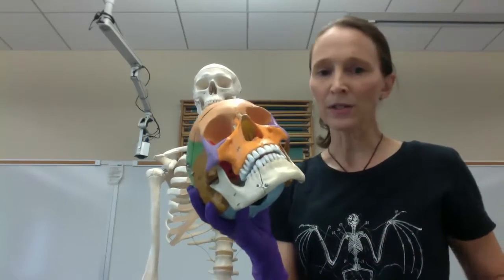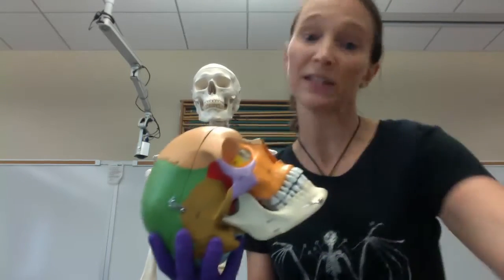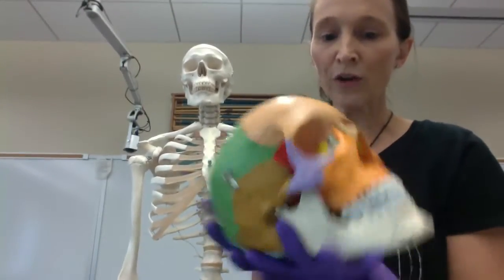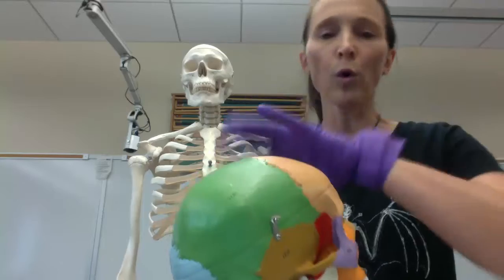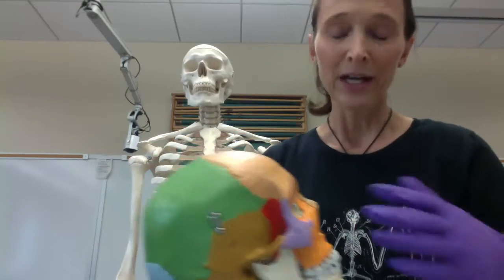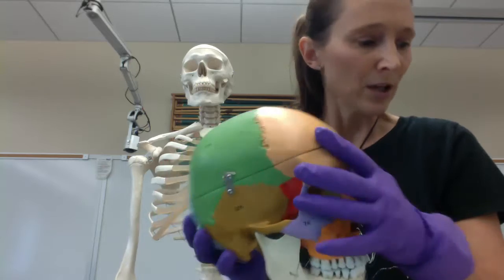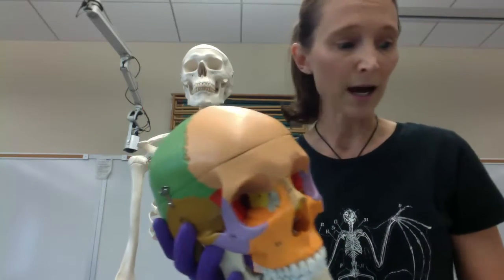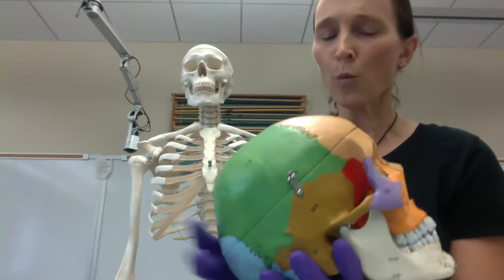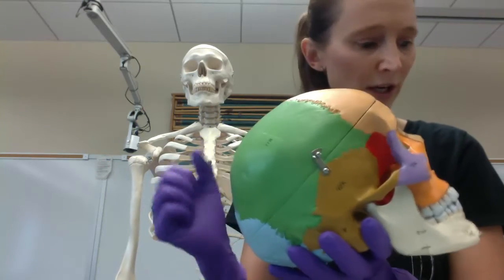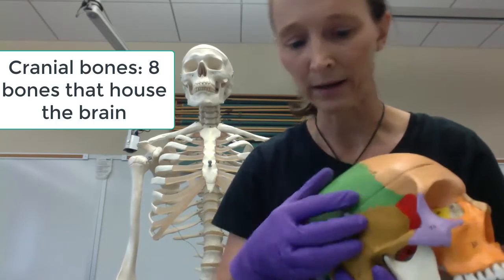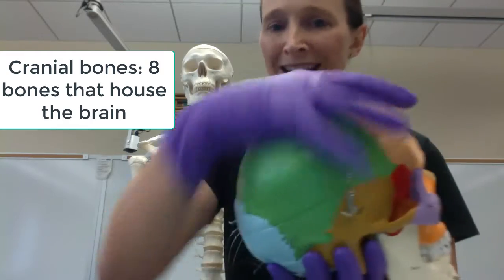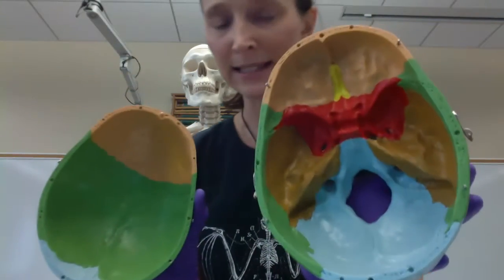When we talk about the skull, it is probably the most difficult of the bones of the axial skeleton. The great part is here in the lab, we have these lovely colored skulls, which will show you all of the cranial bones and all of the facial bones in color. It's a little easier to differentiate them that way. So I'm just going to go through your list of the bones. When you break up the bones of the skull, you can break it up into the cranial bones, and the cranial bones are the bones that house the brain. So any of the bones here that are housing the brain, as well as internally here.